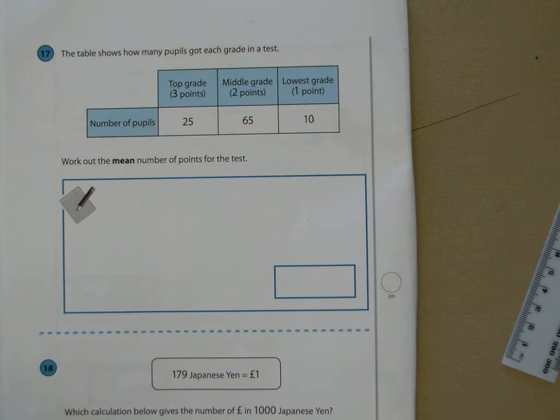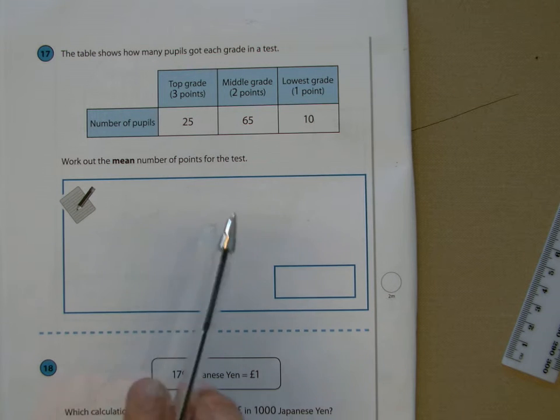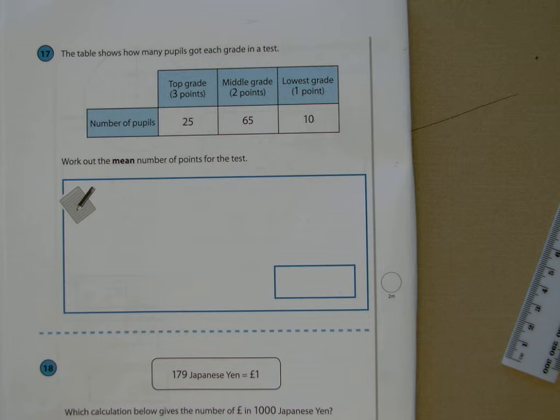Question 17, we're asked to work out the mean number of points for the test that is taking place, all right? And the data has been given in a table. So when you work out the mean from a table, there's quite a bit of work to do, all right? You've got to be careful how you go about it. The whole point of having a table is so that the data is collected nicely, and we can use it effectively to work out the mean.